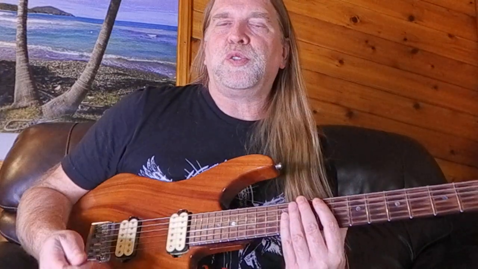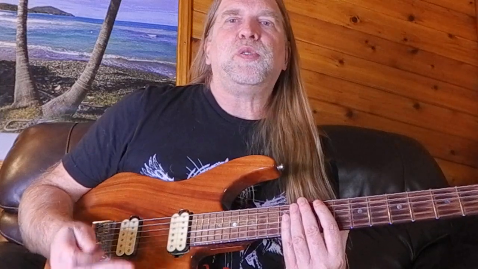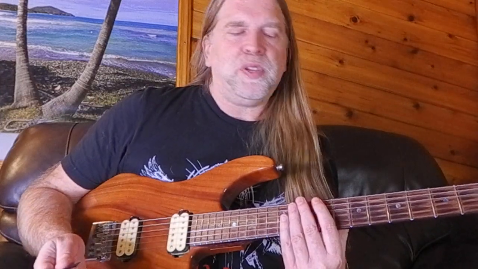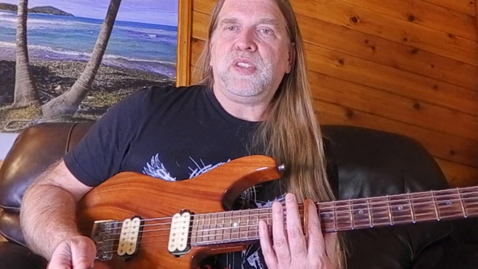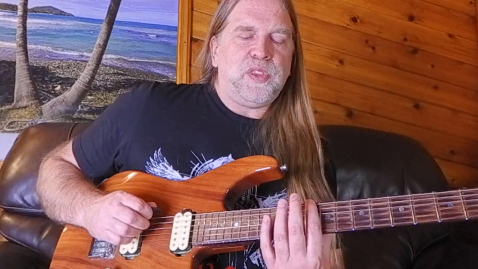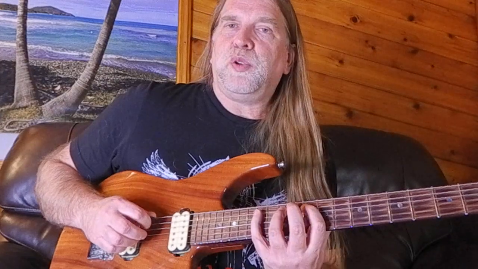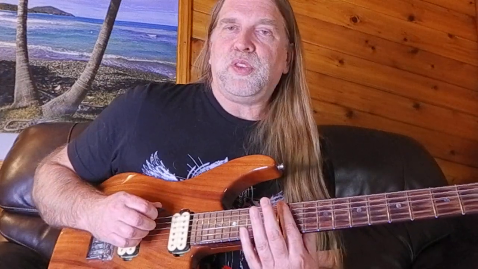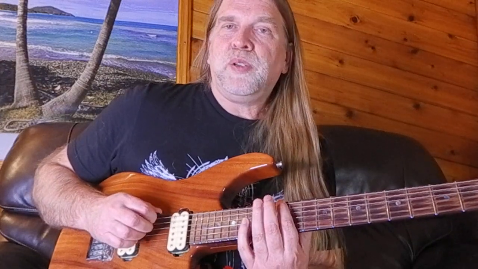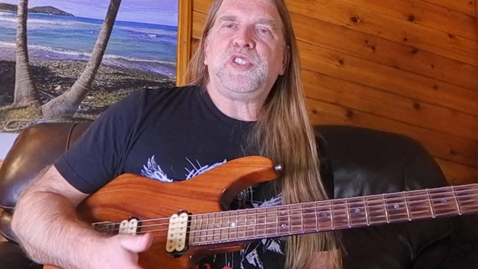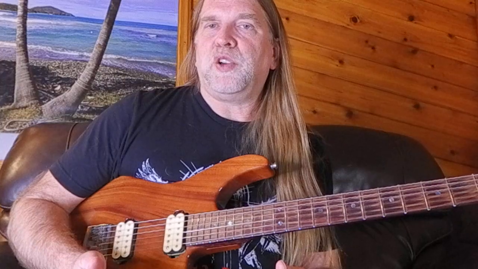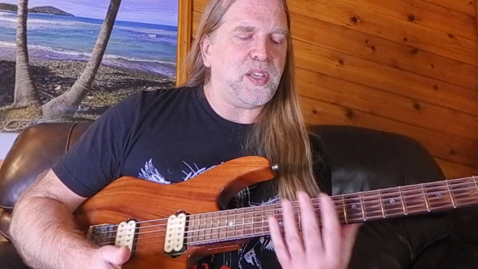Derivative means you're deriving it from something. So you're creating a Dorian scale from playing the major scale on the second note of it. If I'm playing C major, then D playing the same notes would be a Dorian. If I played from the third note of the major scale, I'd get a Phrygian scale.